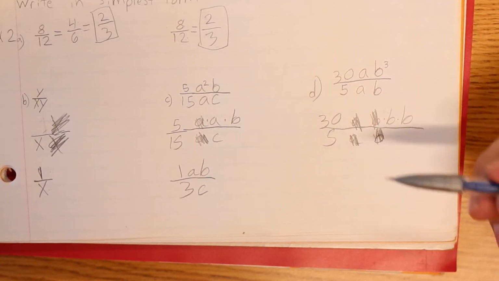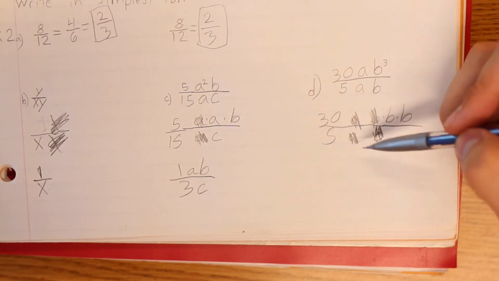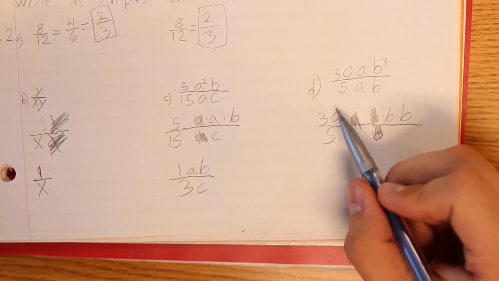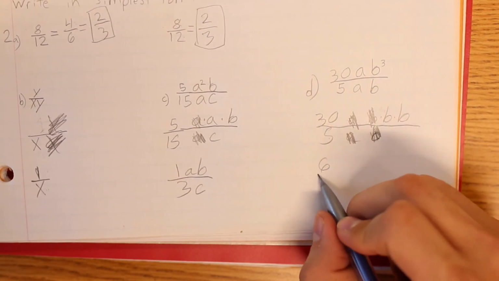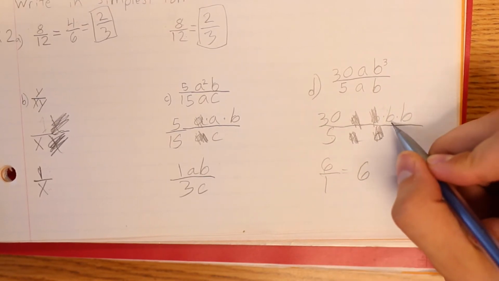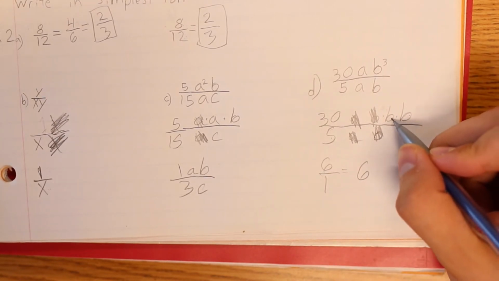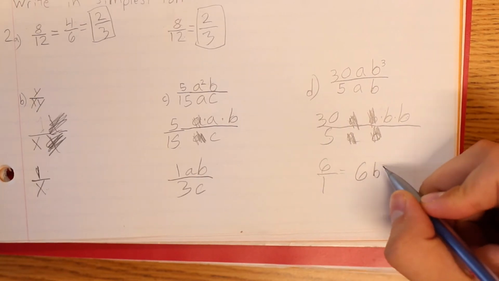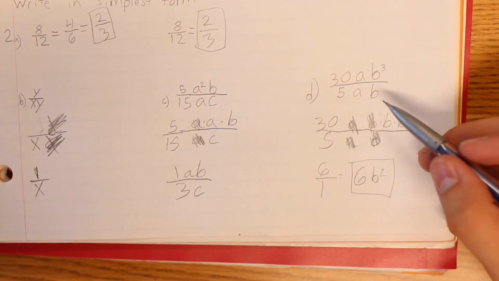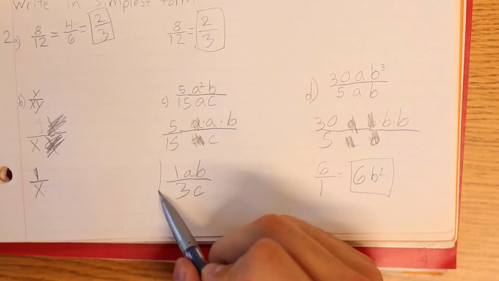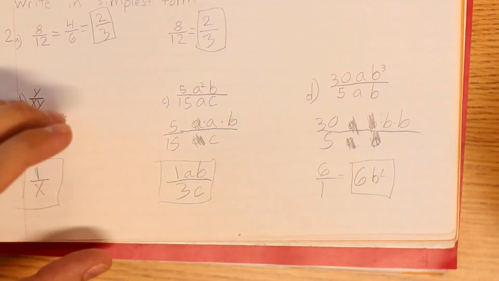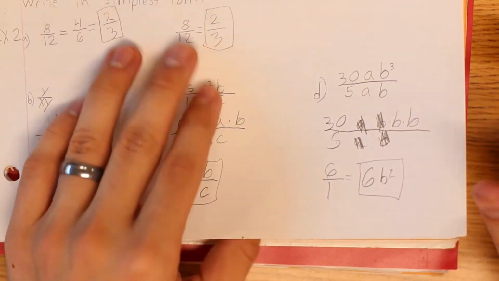Okay? And 30 and 5. I think 5 goes in this one time, and that goes in 6 times, so you're going to end up with 6 over 1, but that's just equal to 6. So you end up with 6, and then you still have this B and B here. Well, B times B is B squared, okay? So that's your final answer. After you simplify this, you would get that. So these are our answers here, and like I said, we'll look more over these problems as we go on, okay?